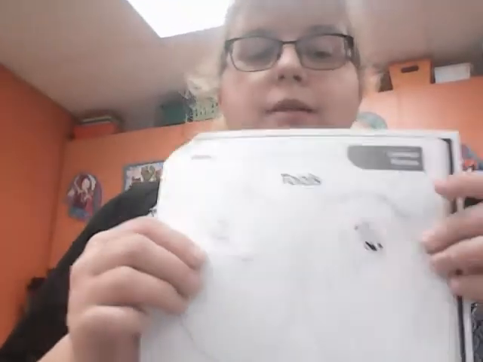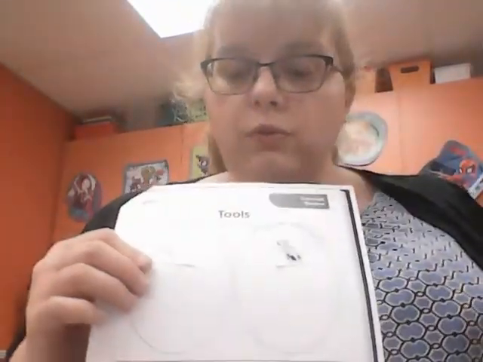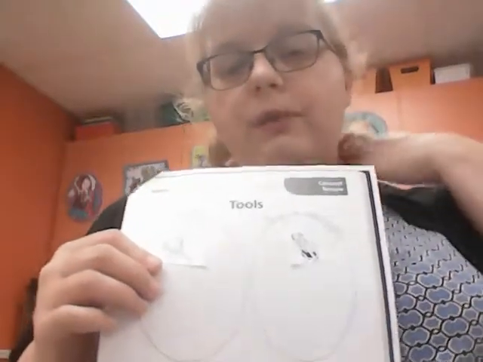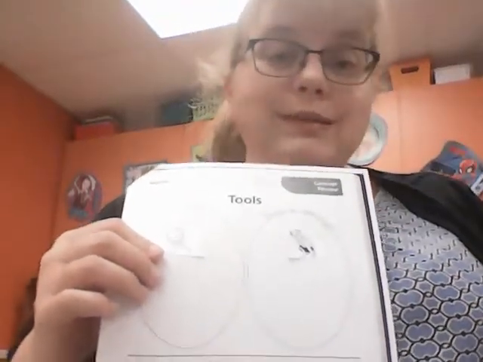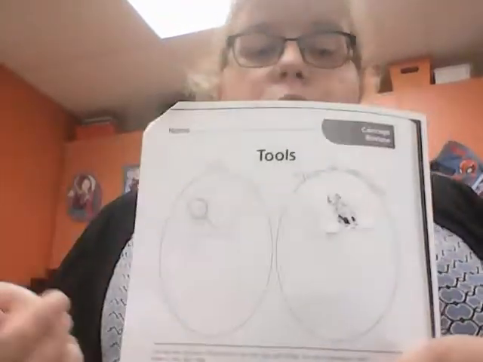The next one, we have a dog. Is a dog a tool or something we can investigate? Something we can investigate. So I'm going to put it right on with something to investigate. You could use the magnifying glass to look at the dog's fur. You could use a scale to see how heavy he is. You could use a thermometer if he was sick. You could use a ruler to see how long he is.